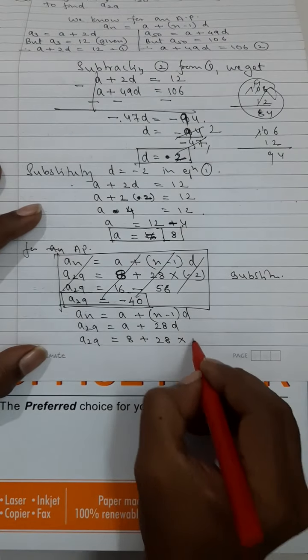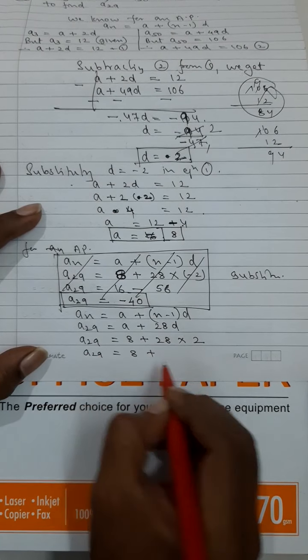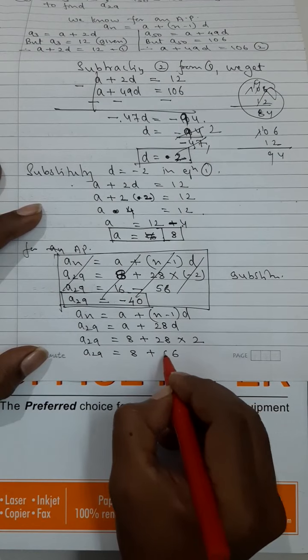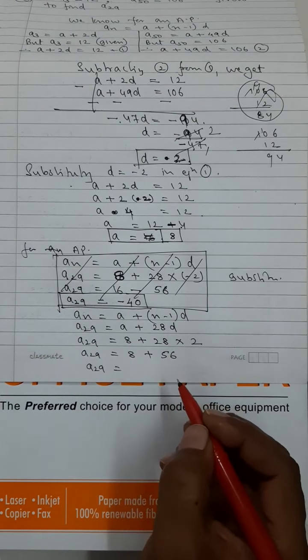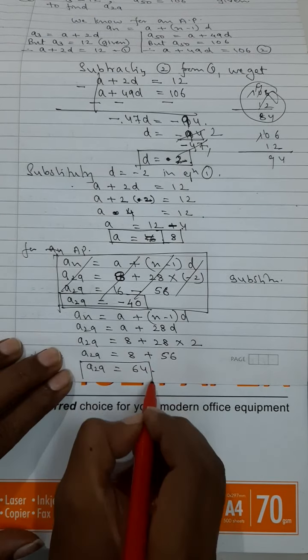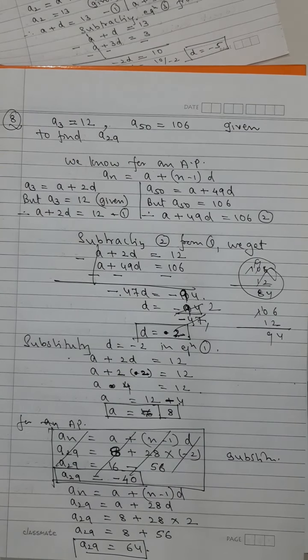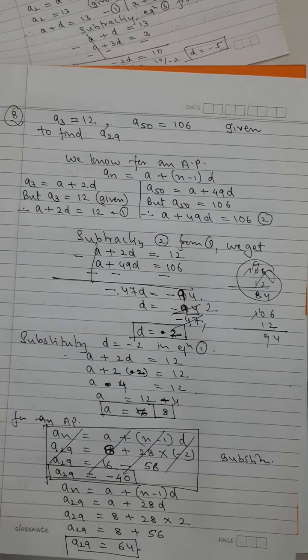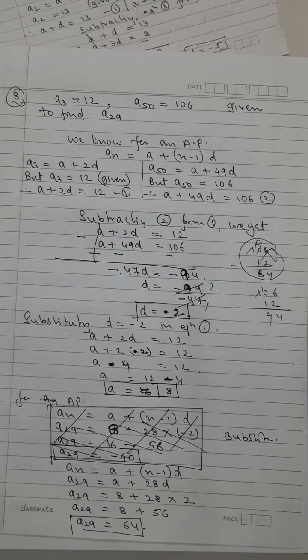So a29 is equal to a plus 56. 56, 57, 58, 59, 60, 61, 64. This sounds okay because yes, it is coming in range now. When it was negative, of course, it could not be possible. That's why I understood that it was wrong.